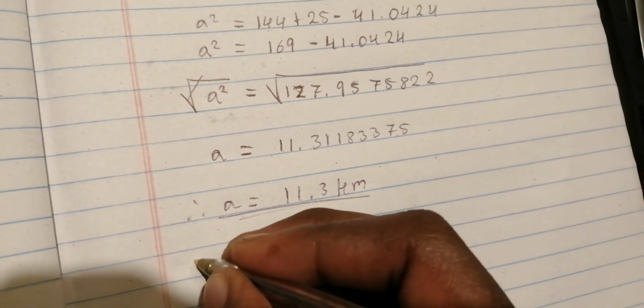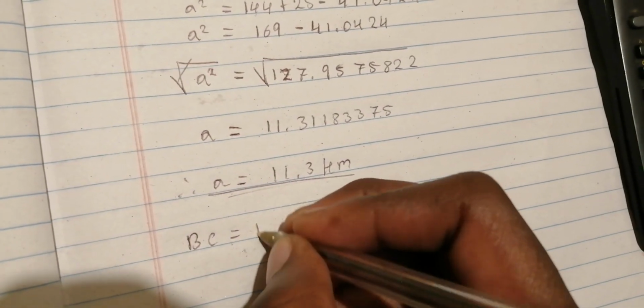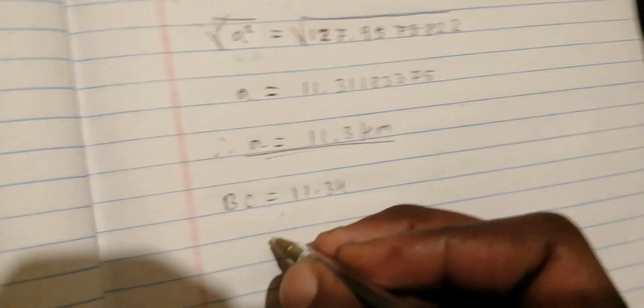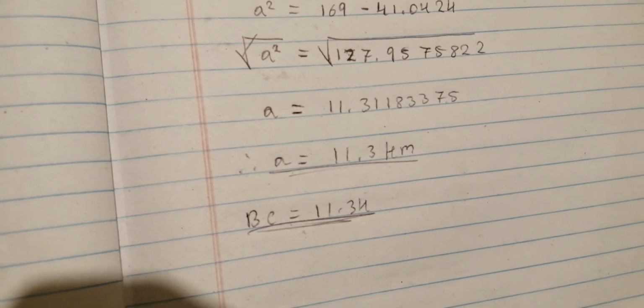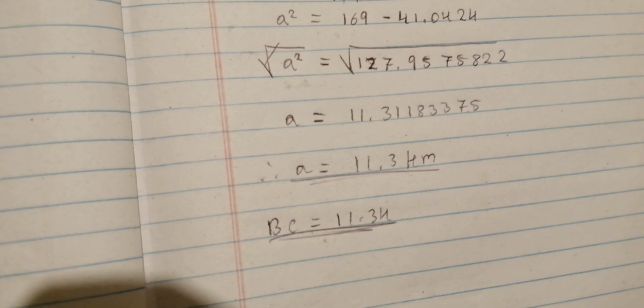Therefore BC is equal to 11.3 kilometers, like that. So that's how we can find a distance under the cosine formula.